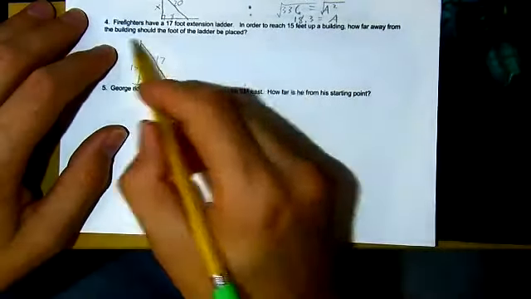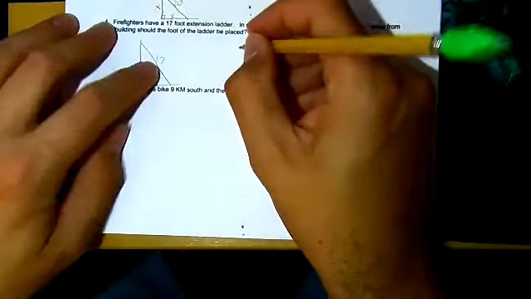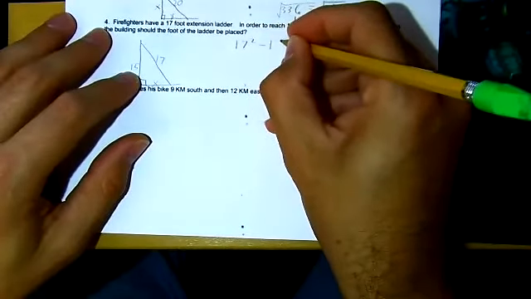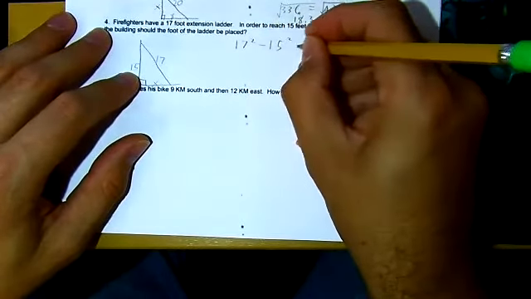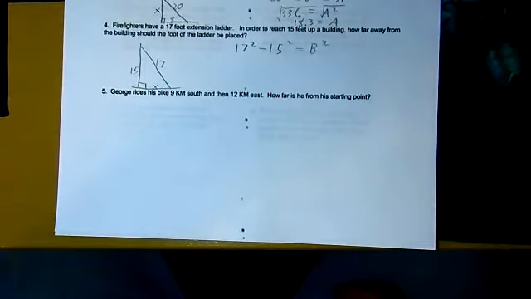How far away from the building should the ladder be placed? So we're looking for that number. So we've got the hypotenuse, so we start with that. Subtract the short side. It gives us our other short side. So take a minute and solve that on the calculator.